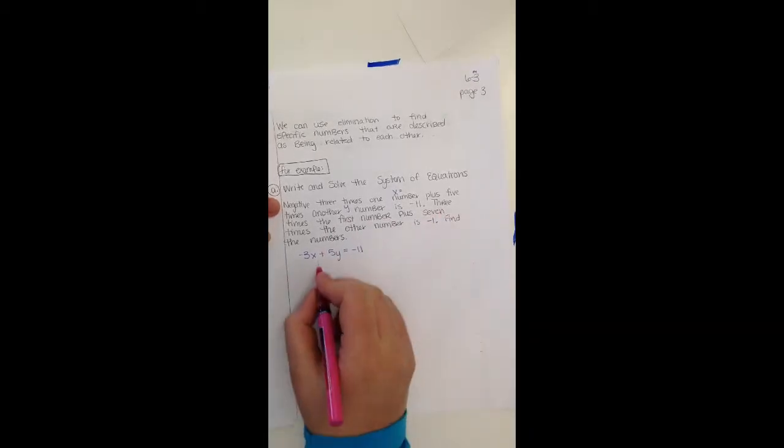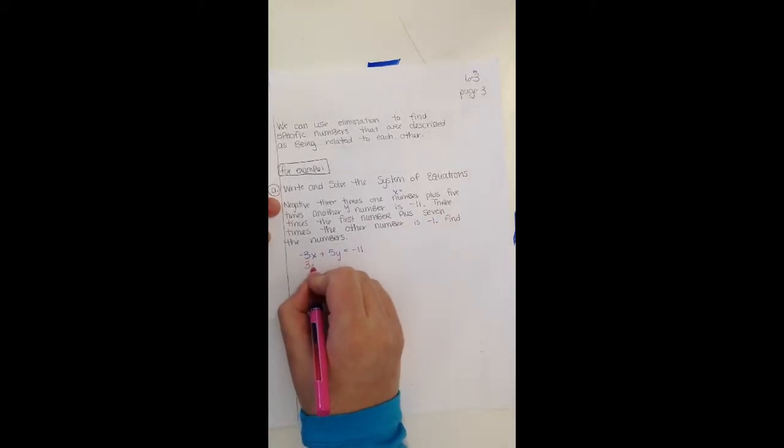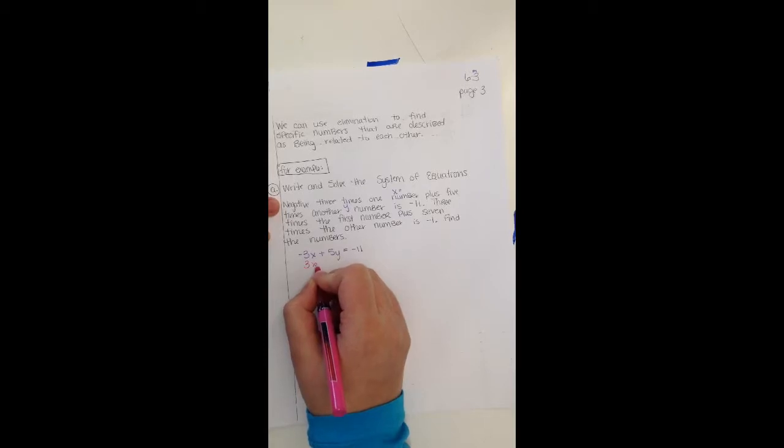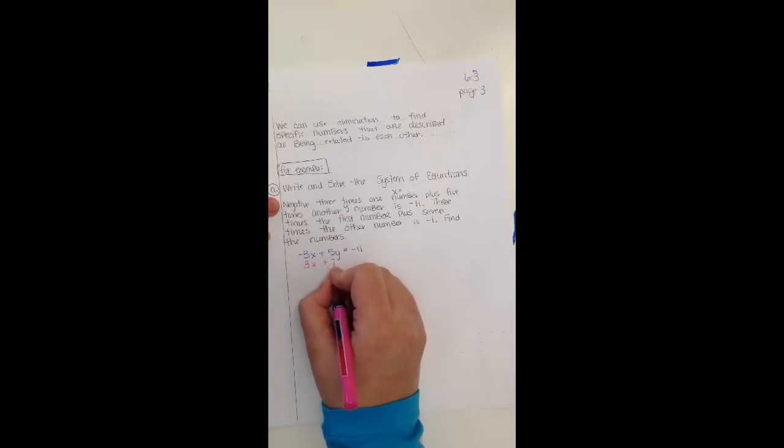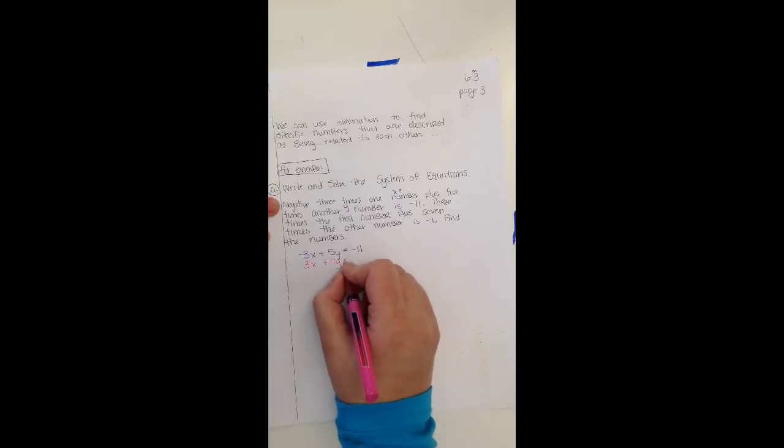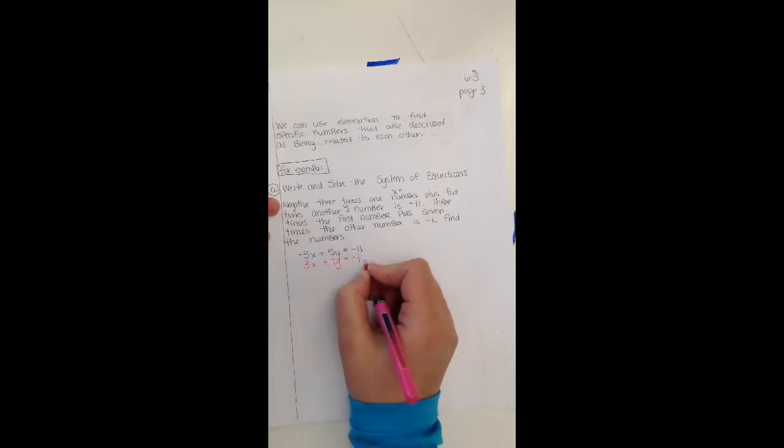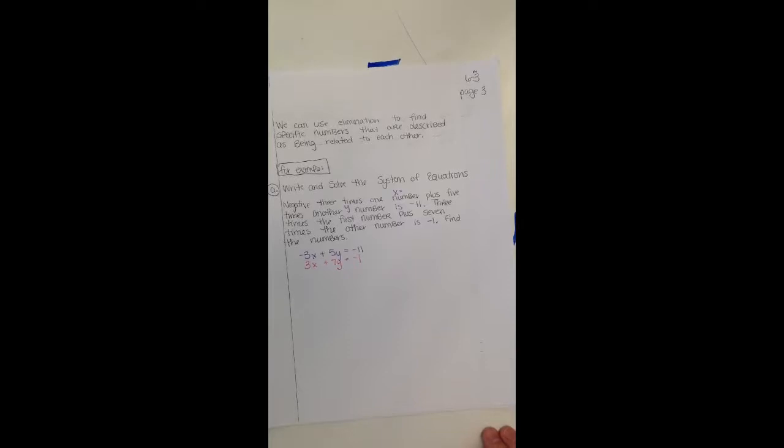The next one is 3 times the first number, so 3 times x, plus 7 times the other number, so 7 times y, equals -1. So those kind of are a little bit tricky. You just have to go slow. Make sure you're writing everything that you're reading down, and then you'll have your system and you can start solving.